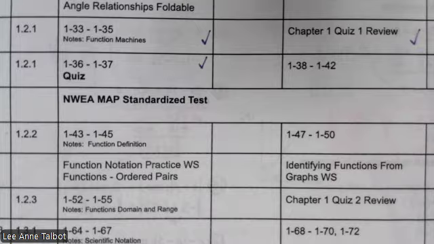Okay. All right, so this is how we're gonna do quizzes. You're going to take everything except for your pencil and calculator and put it in your backpack and put your backpacks along the wall, please.